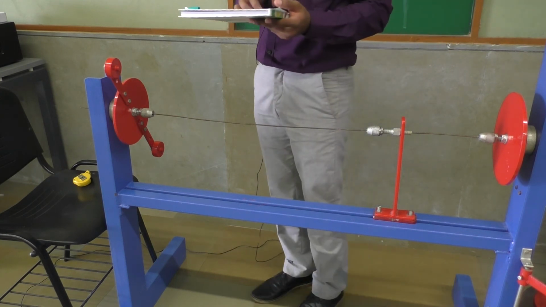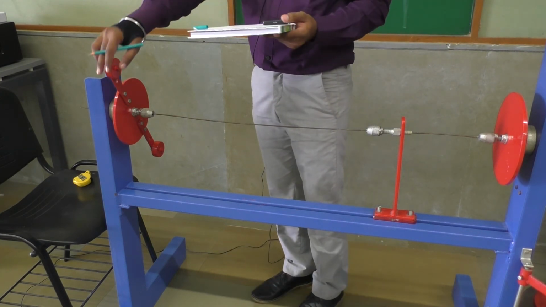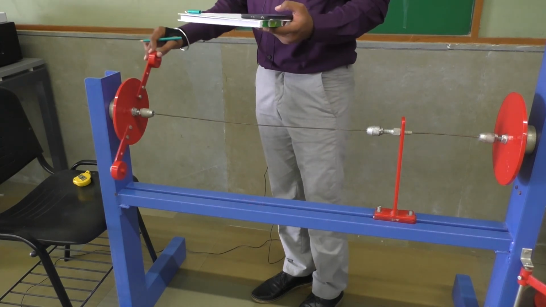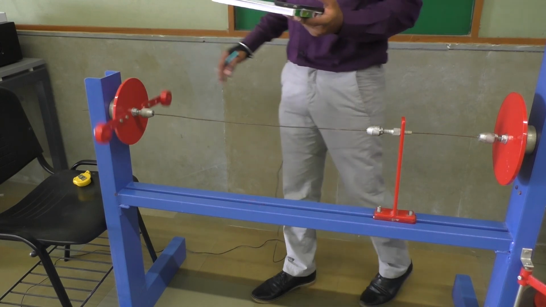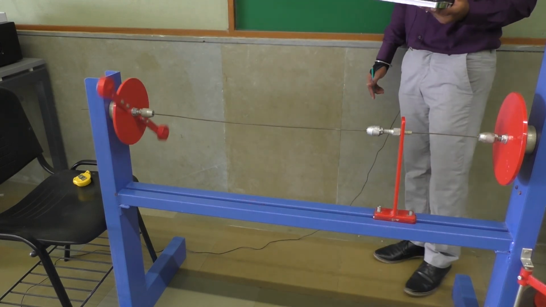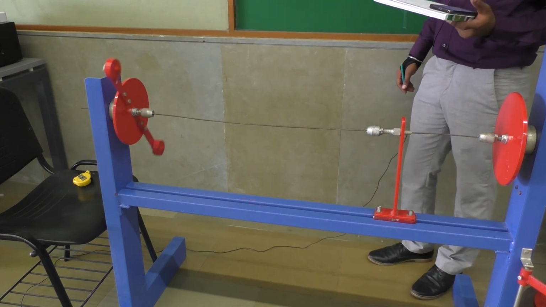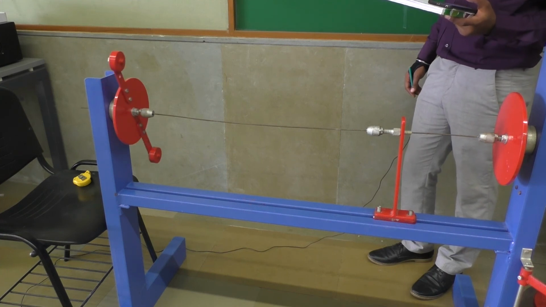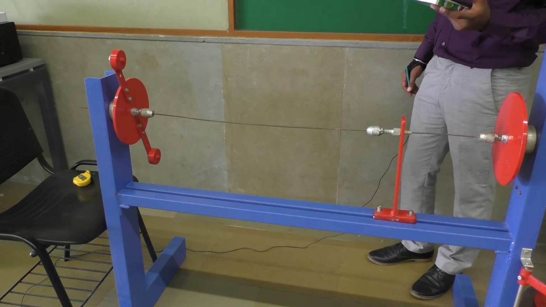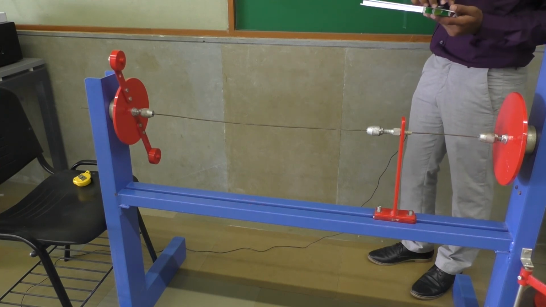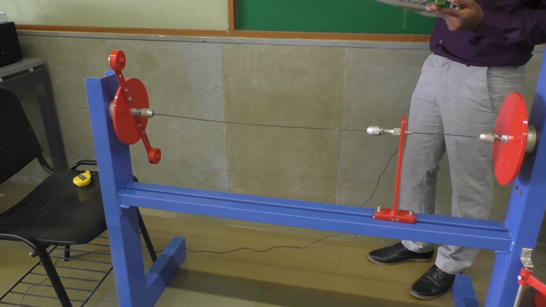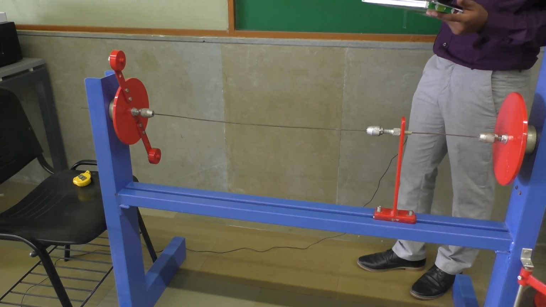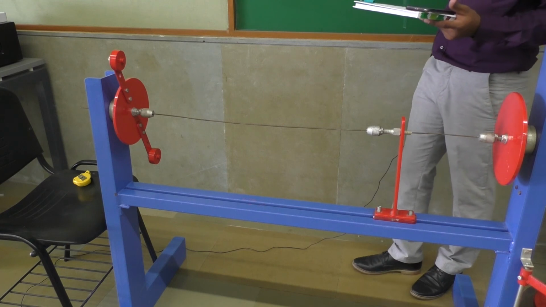We give one more try. This was grossly different, it was 10.52. You see, that is what is called human error.